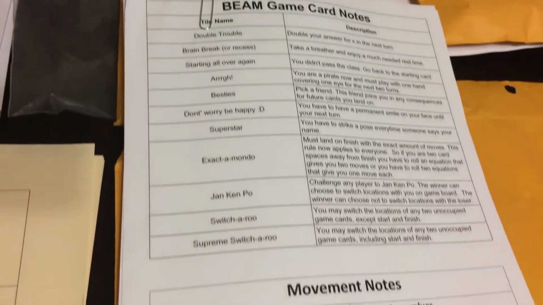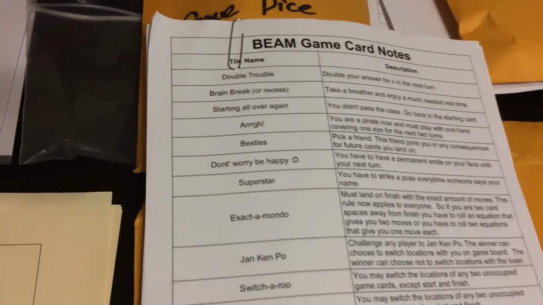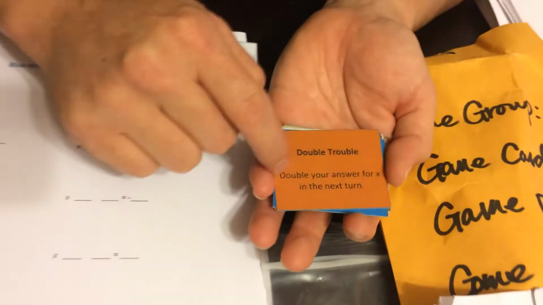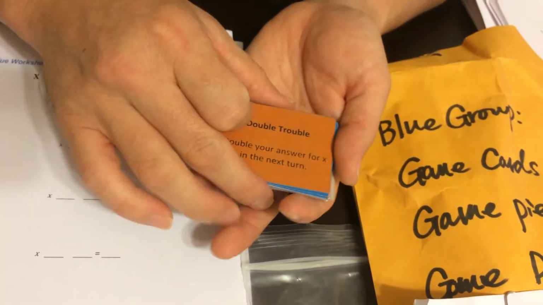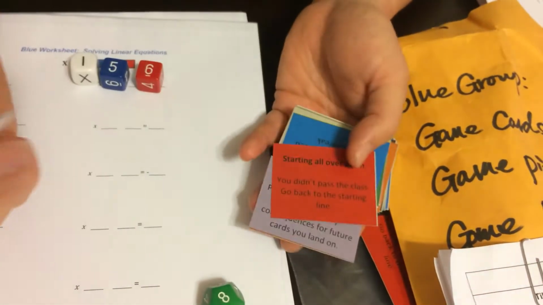So you can show them like Double Trouble. Double Trouble, it also is written on the cards what happens. So if they land on this card, then they double their answer for X in the next turn. And there's many different ones. Starting all over again: if they land on this card, then they have to go back to the beginning.